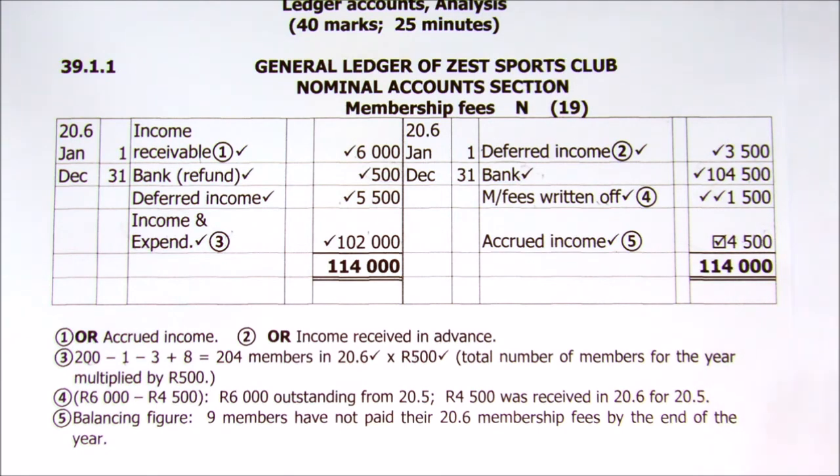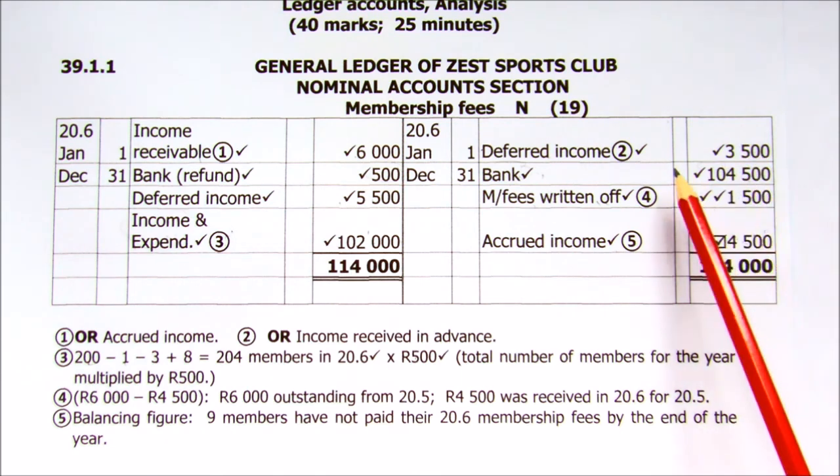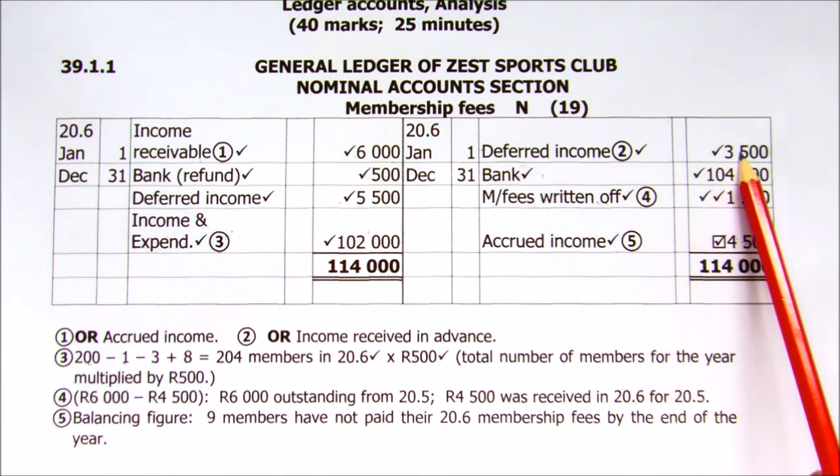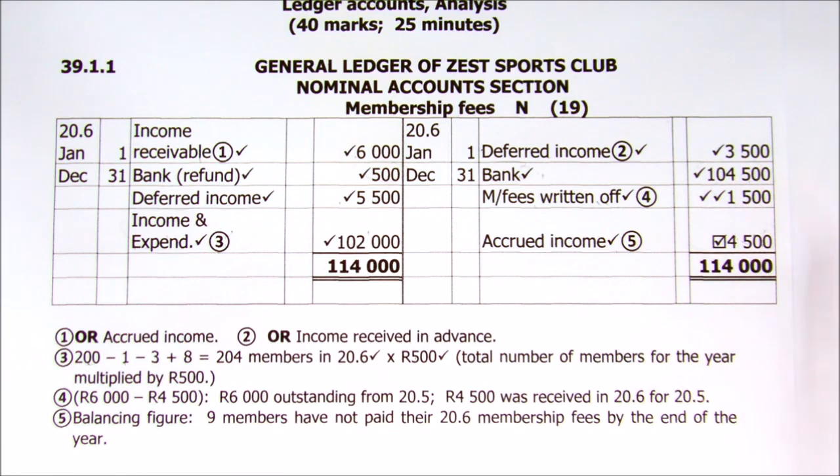Now, membership fees can't follow the same format all along. And while you can learn what to do, I really do encourage you that you actually get to understand these concepts. Because some of these concepts you're learning here about reversals will apply to your adjustments as you move further in your studies.